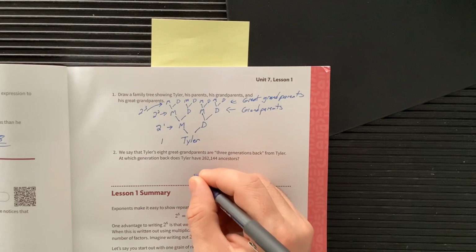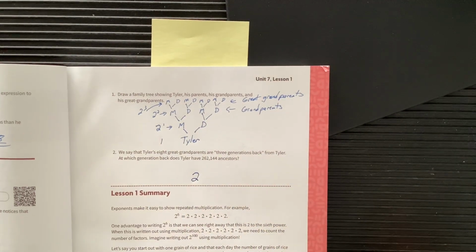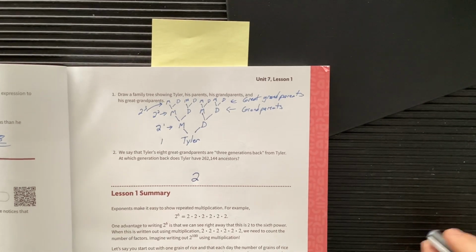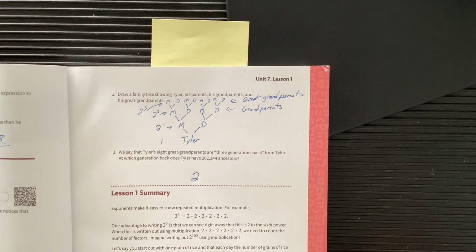262,144? A lot of generations. Zoe, if you have something to say, please raise your hand. It's not a trick, but let's try it. Probably want a calculator for this one.